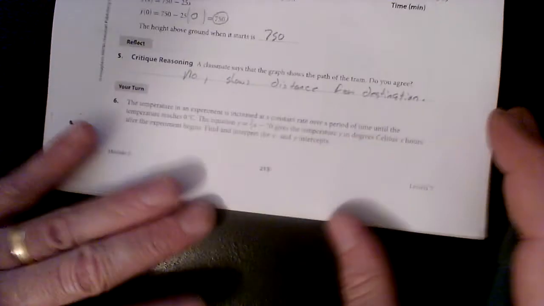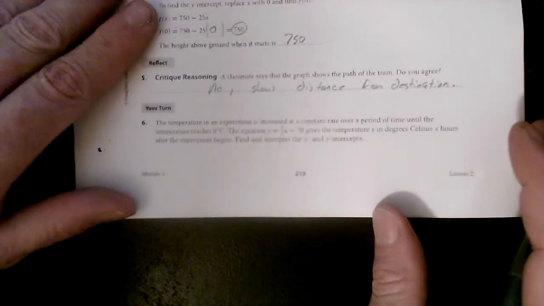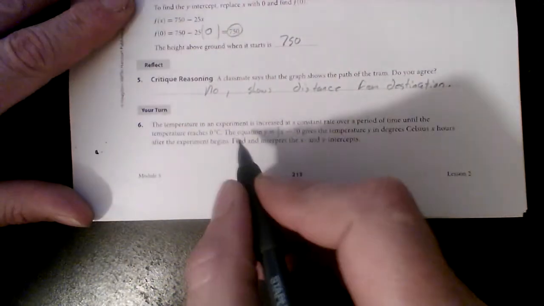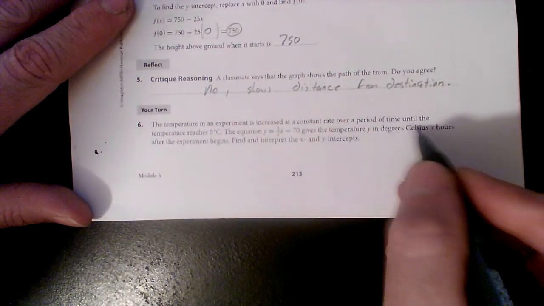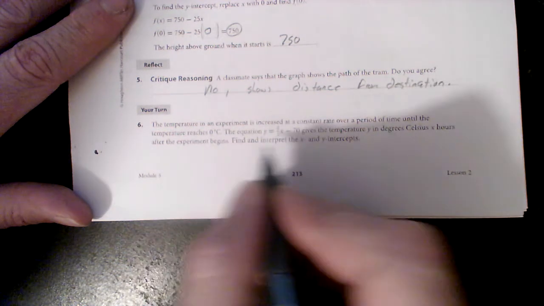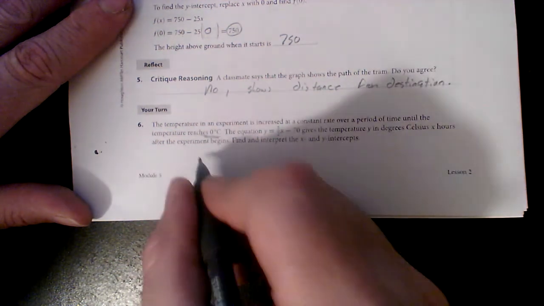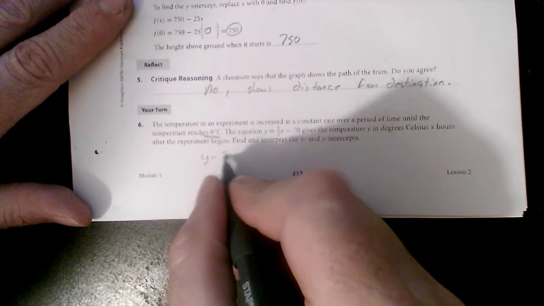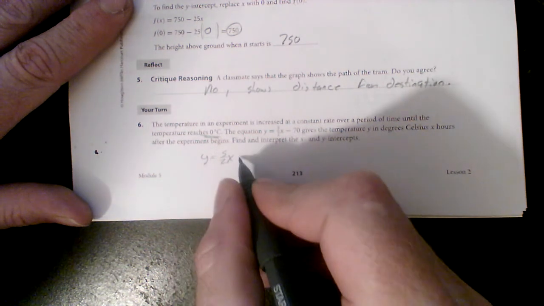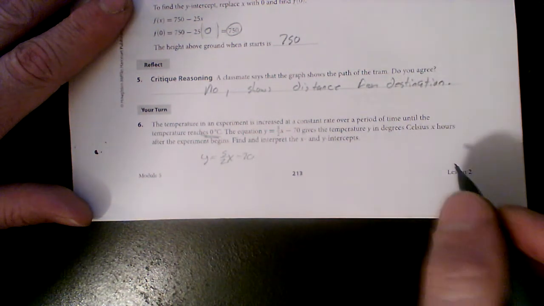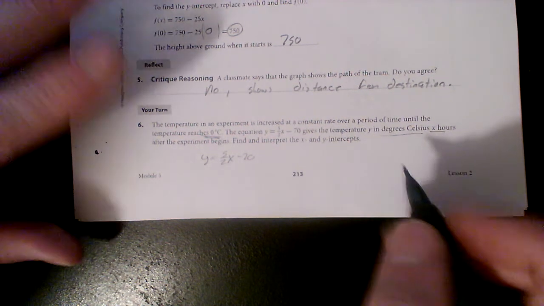Right? So here we go. We're going to do one down here. Then we'll pause this video and be done. Right? The temperature of an experiment is increased at a constant rate over a period of time until the temperature reaches 0. So we've got to start below 0. The equation y equals 5 halves x minus 70 gives the temperature in Celsius, and x is hours after the experiment starts. Find the x and y-intercepts.